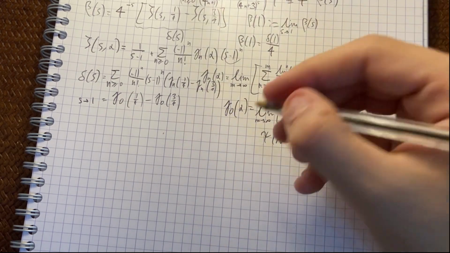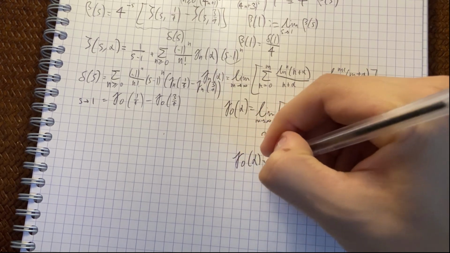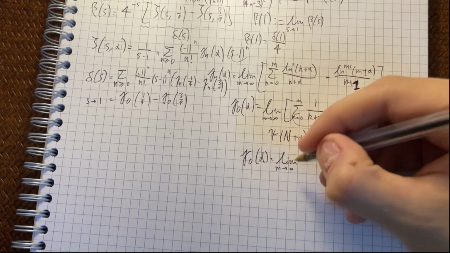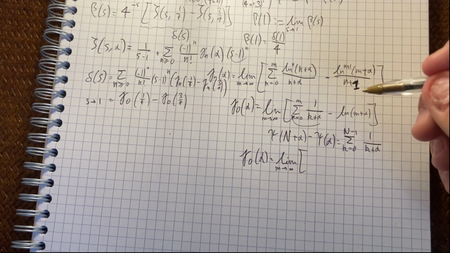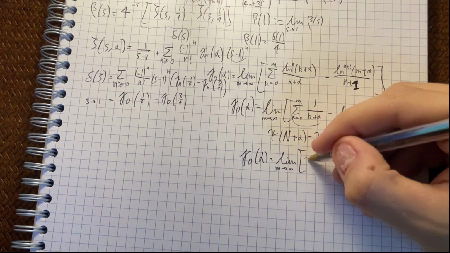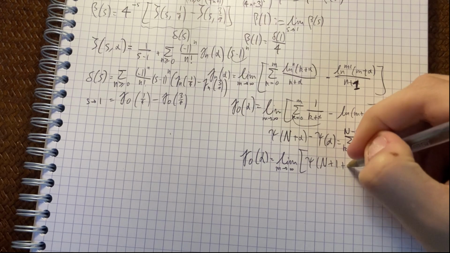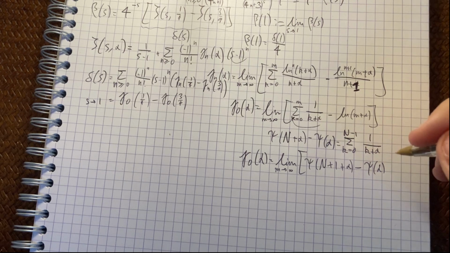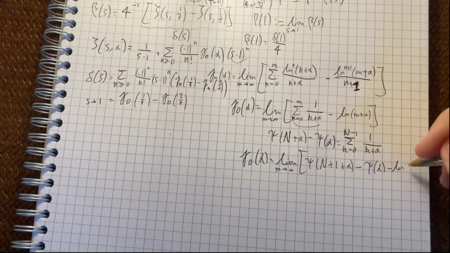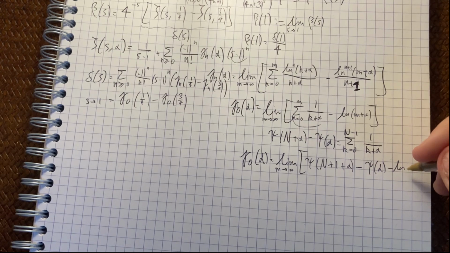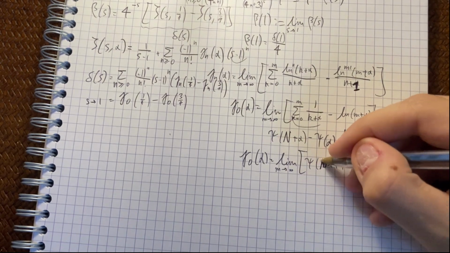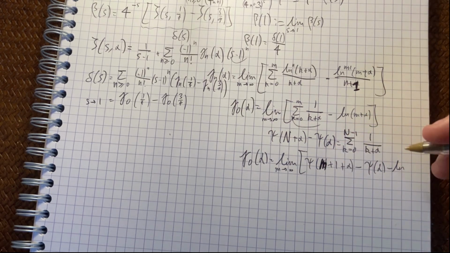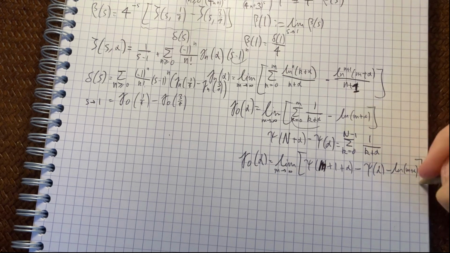So here gamma 0 of alpha is nothing but the limit for m goes to infinity of digamma of m plus 1 plus alpha minus digamma of alpha, minus, no, here it's not n, it's m, minus log of m plus alpha.